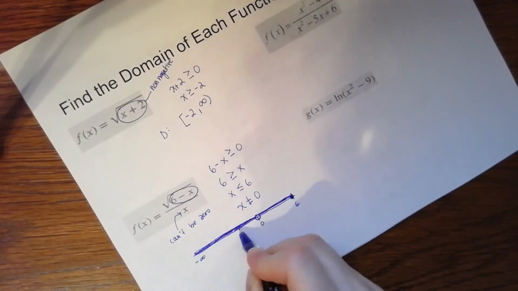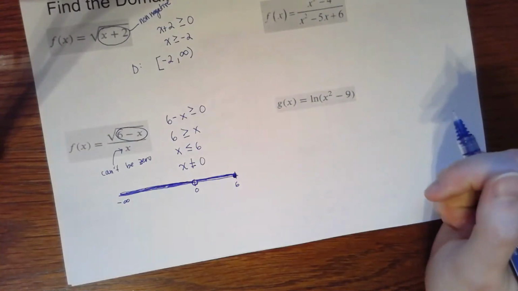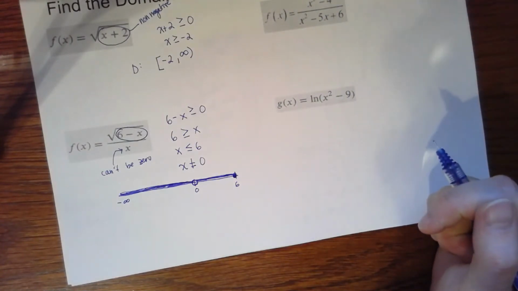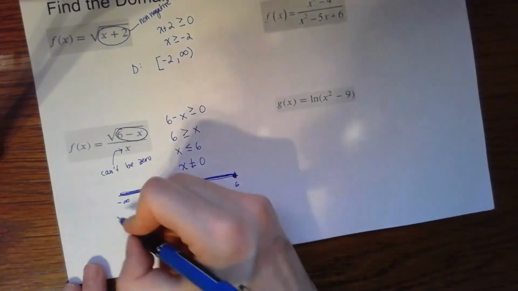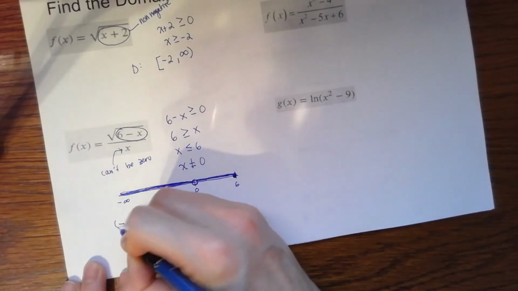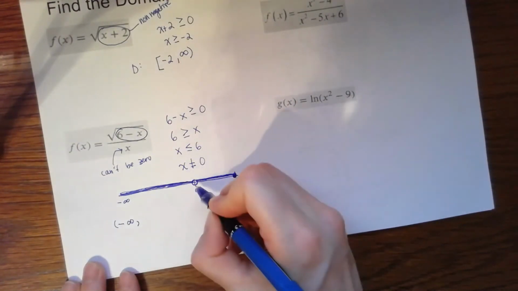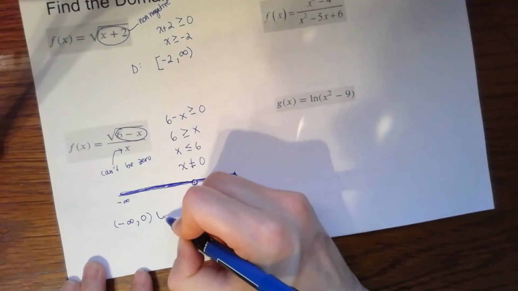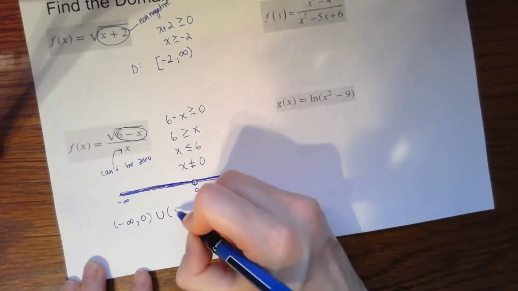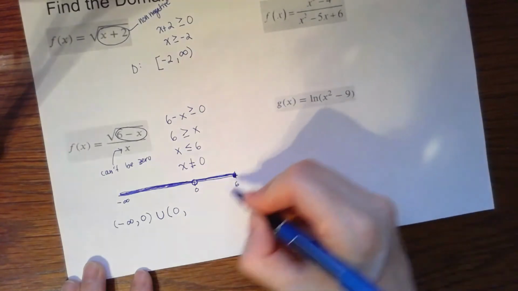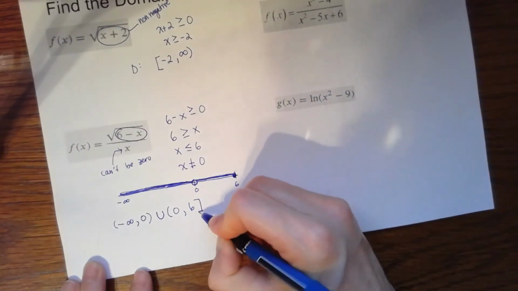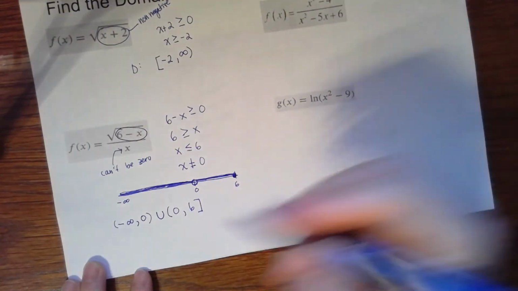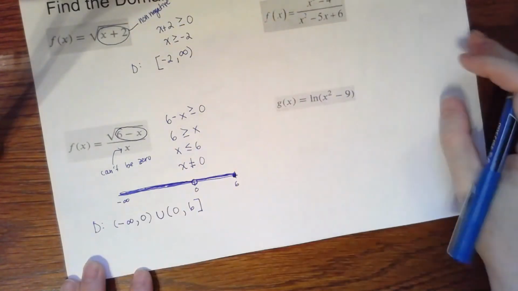So you don't have to draw this out, but this will help you at least have that in your brain. So if I'm going to write this in interval notation, I've got to go from negative infinity up to 0, but I can't include 0. And I have to put that together with 0 all the way up to 6. And I will include 6. So that will be my domain.